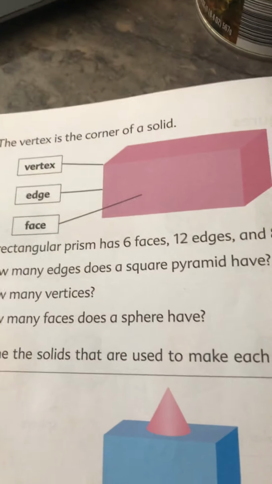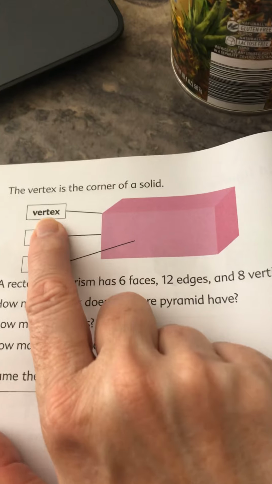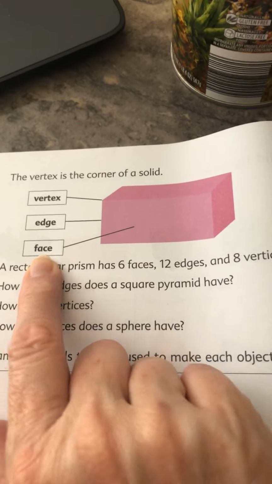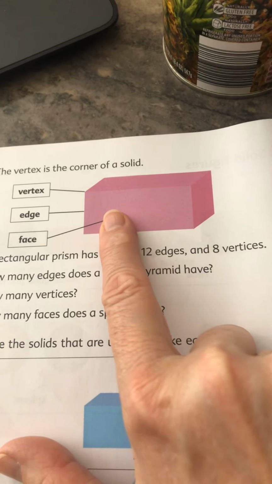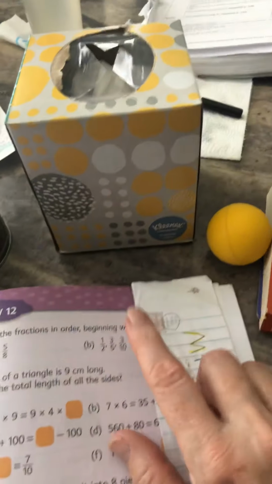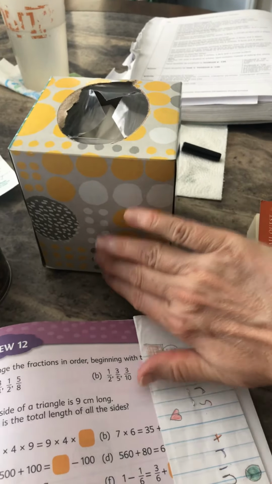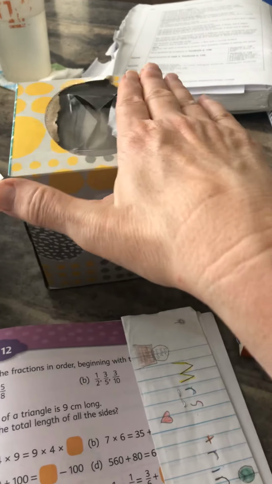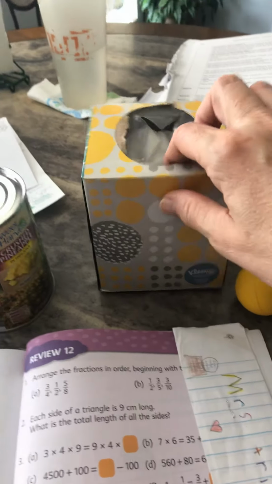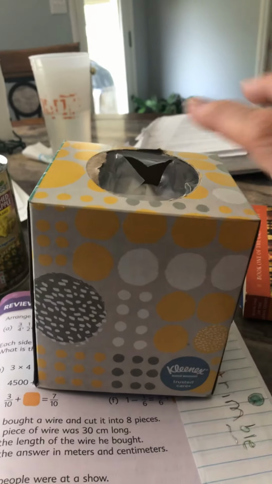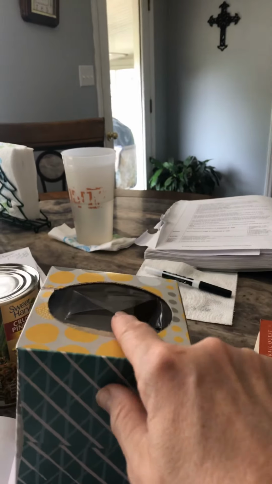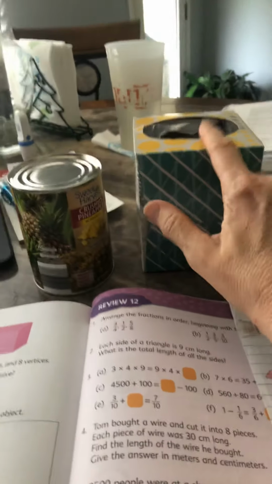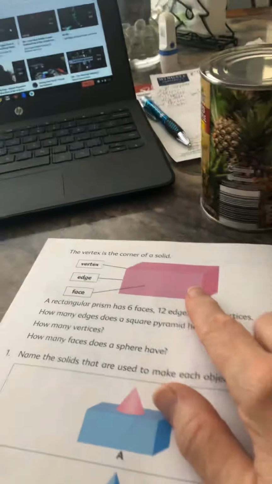Okay, going to page 136 in your book. Some other vocabulary words we need to be familiar with are vertex, edge, and face. We'll start with the bottom one, face. Faces are the sides of your solid figures, okay? If I'm looking at this tissue box, this is a face, okay? This top, if it was solid, it would be a face, okay? So counting the number of faces, you have 1, 2, 3, 4, 5, and the bottom would be 6. So there are 6 faces on cubes and rectangular prisms.